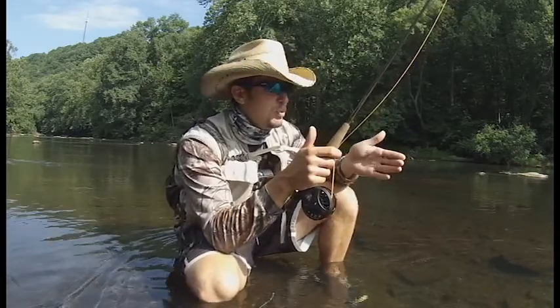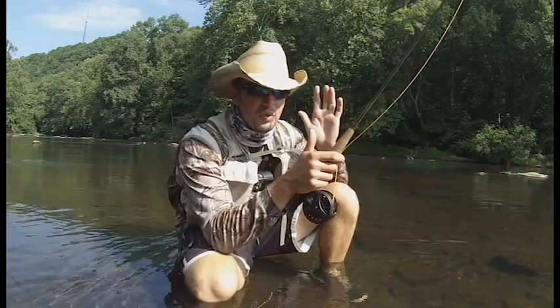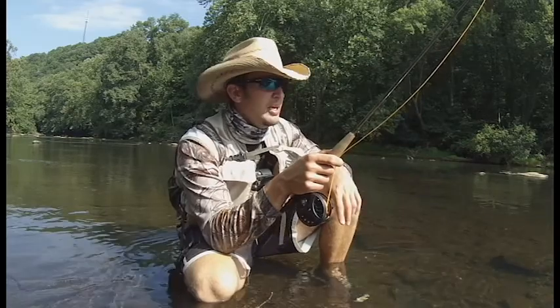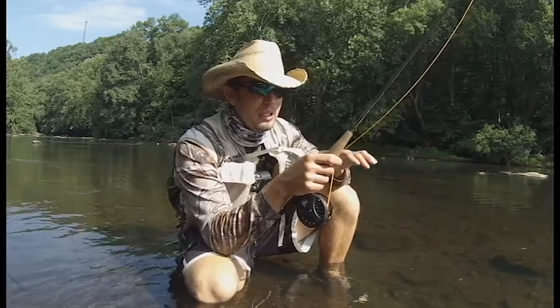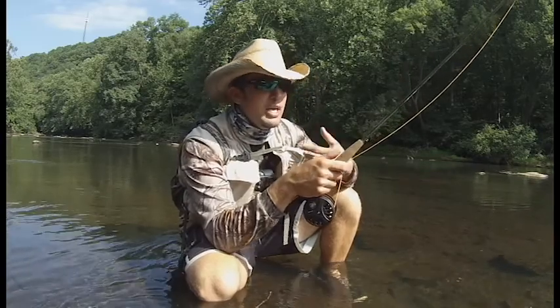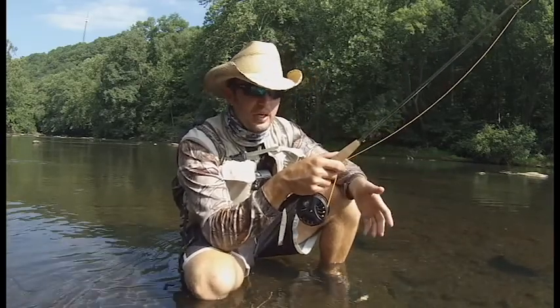Other times you're in real tight water quarters and you have trees right up behind you, but you still catch fish if you can make a proper cast. So these two casts are going to be two tools in your fly fishing toolbox that you're going to want to know in order to appeal to those areas.